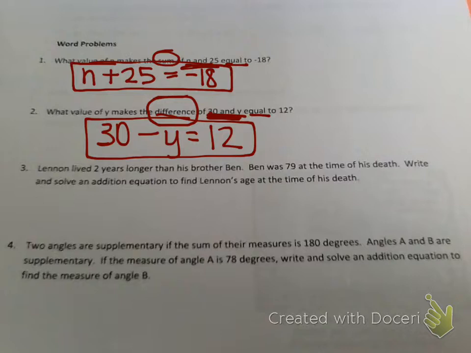Lennon lived 2 years longer than his brother Ben. Ben was 79 at the time of his death. Write and solve an addition equation to find Lennon's age at the time of his death. So, Lennon lived 2 years longer. And Ben was 79. So, this shouldn't be all plus 2.